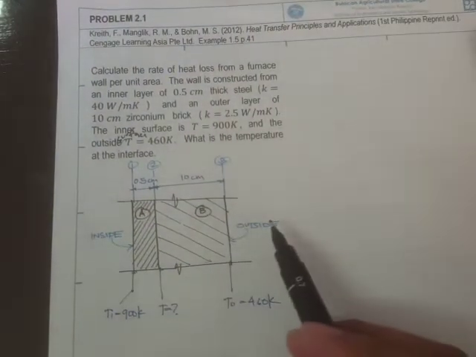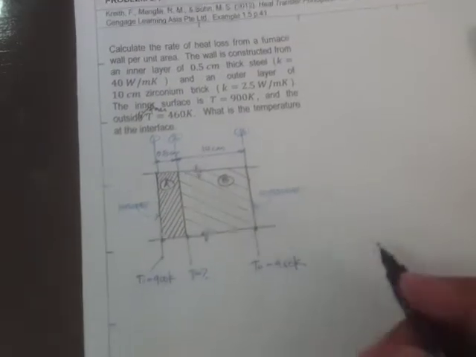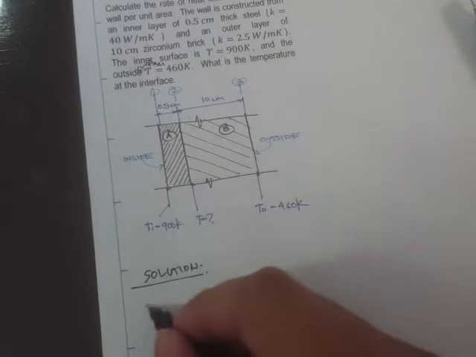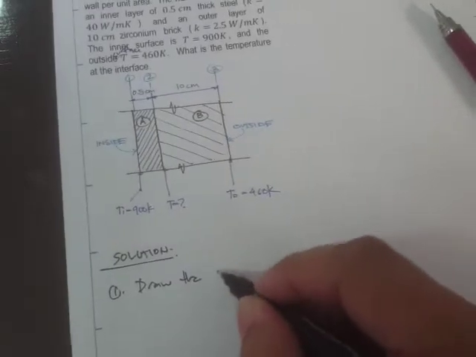Okay, so this is a composite wall problem and we have a series setup. For the solution, let's first draw the thermal diagram.